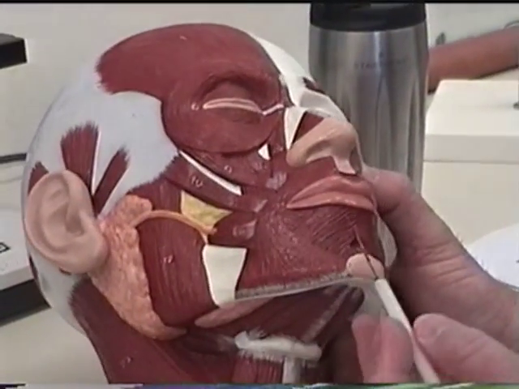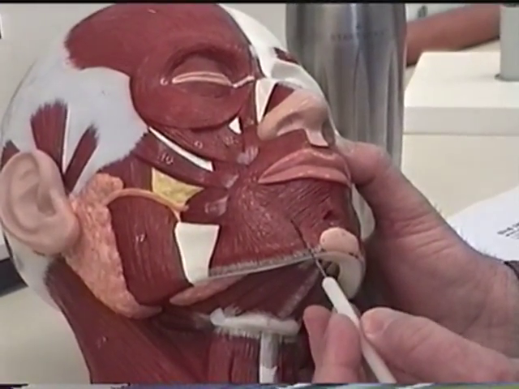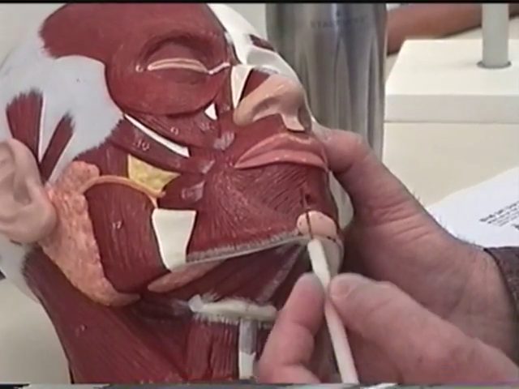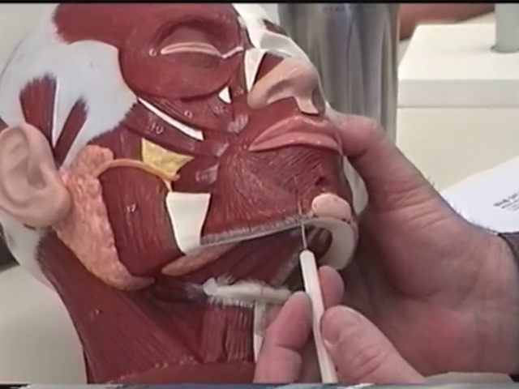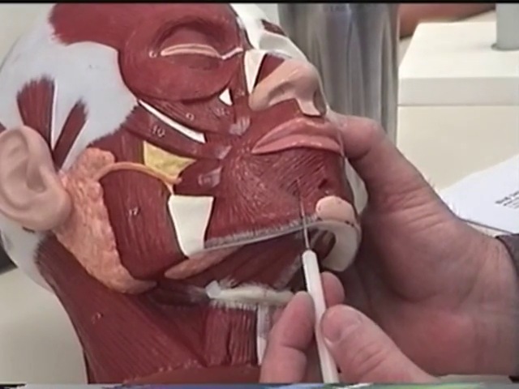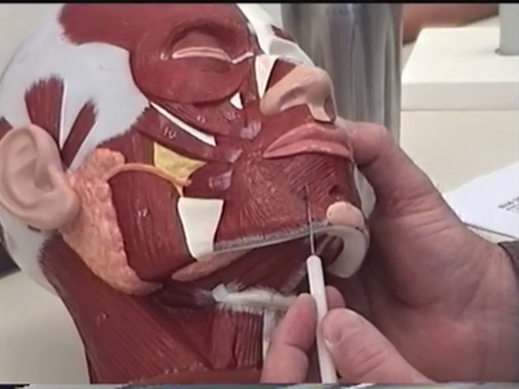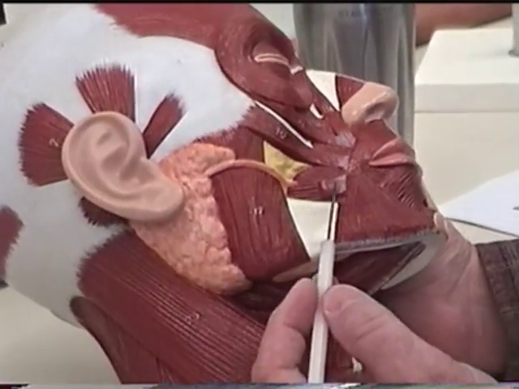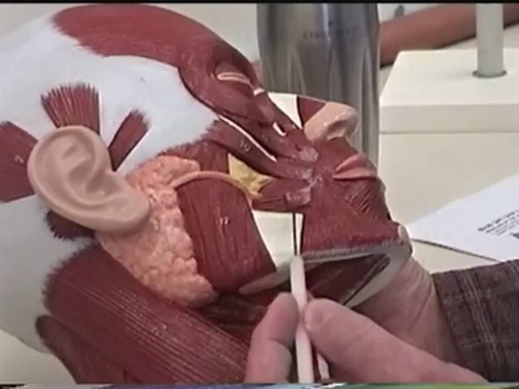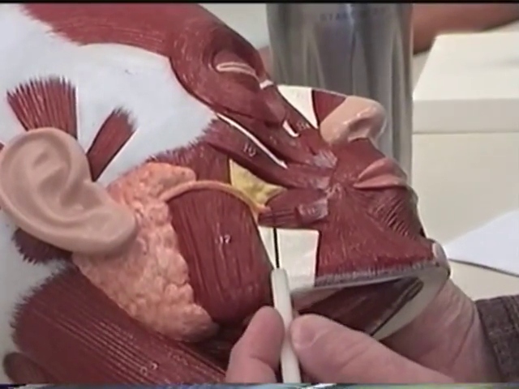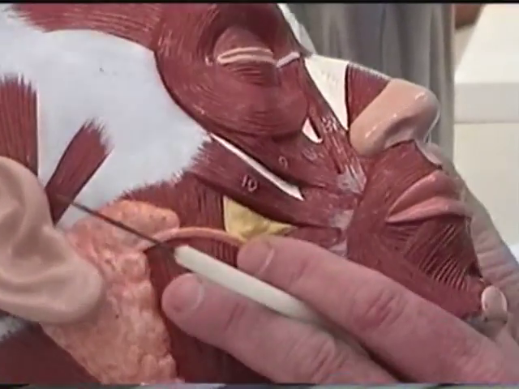Then we have a muscle that starts midline and angles laterally, which puts your lips in a pouting position or depresses the lower lip, which is the depressor labii inferioris. We have a muscle in the cheek that we can see here, the buccinator muscle, because the risorius has been cut.